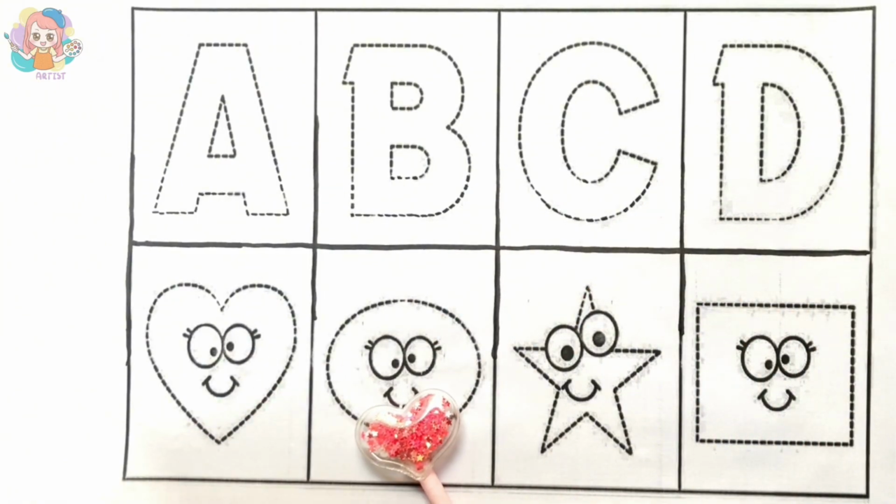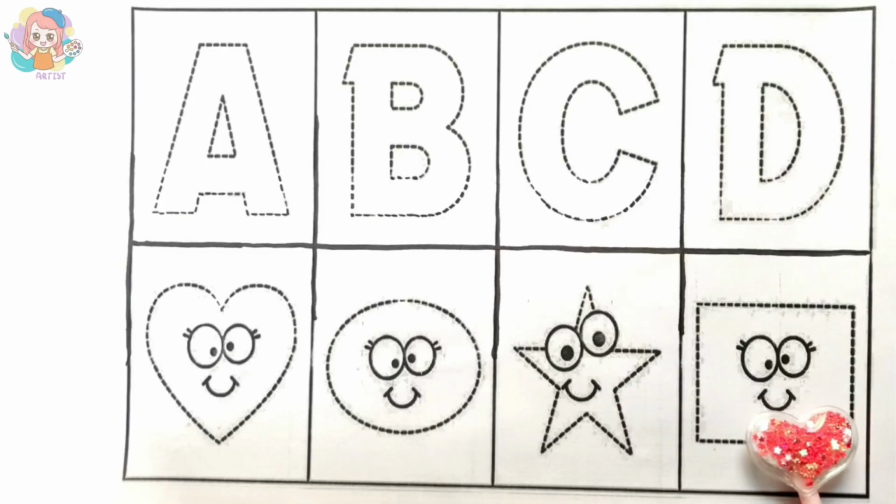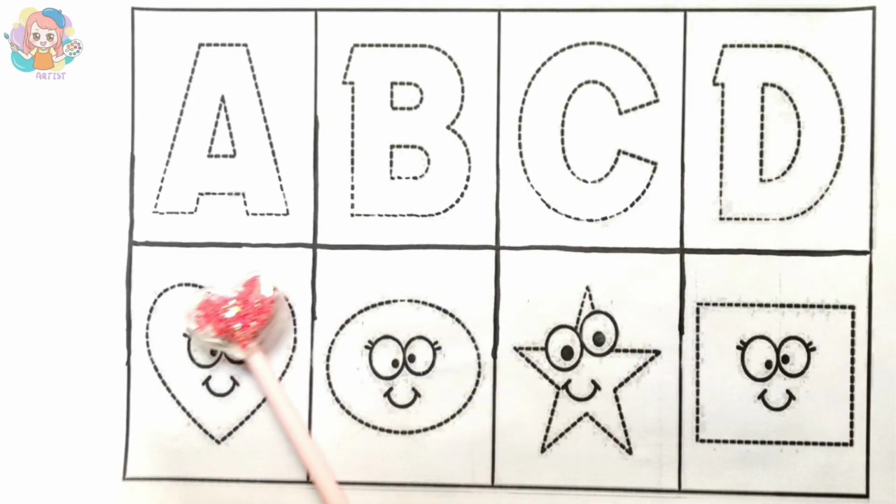Heart, oval, star, and square. Let's start.